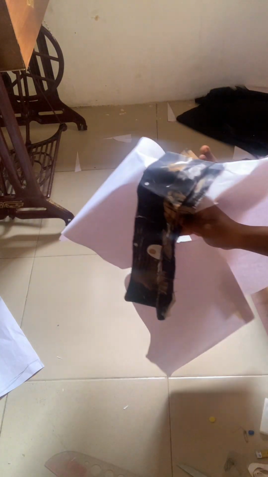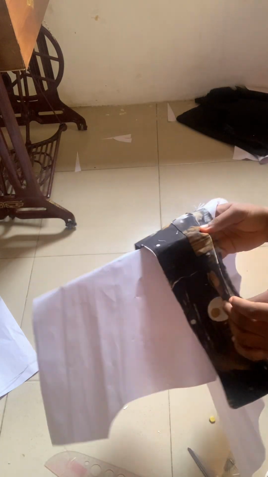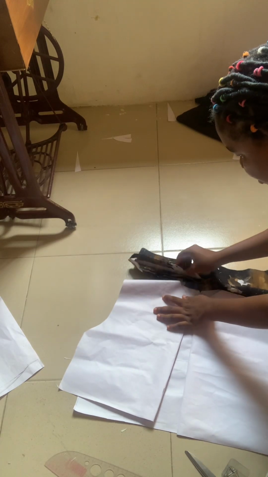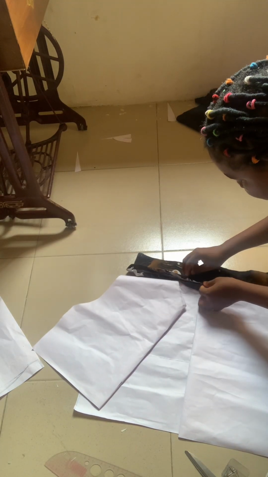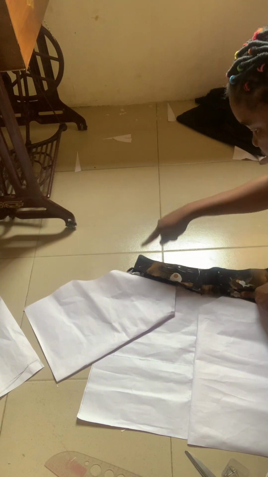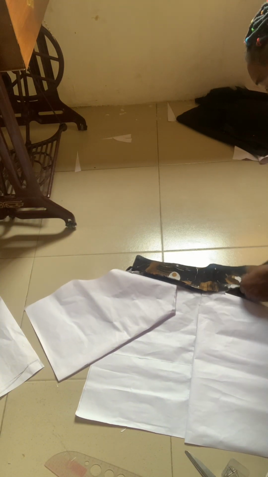When you are done sewing it around, like using pins to hold it, you just have to use this one. Let me come close. When you are done sewing all these things, you now use this one here, this one at the top, and cover it like this. Let me show you. You use this one and cover it like this. You see, you cover it and sew. You now have your collar. Do you understand?